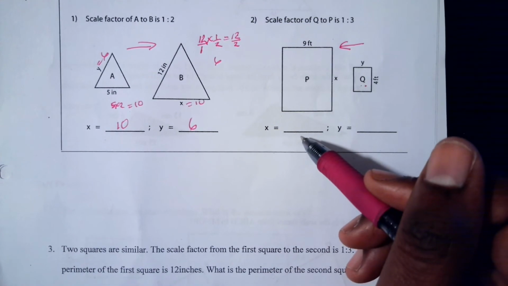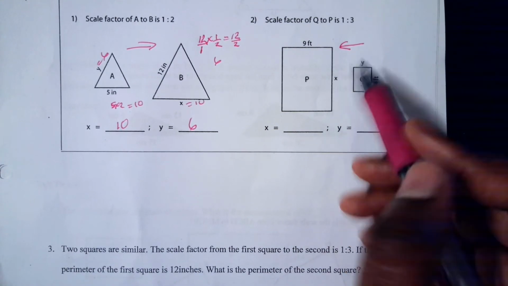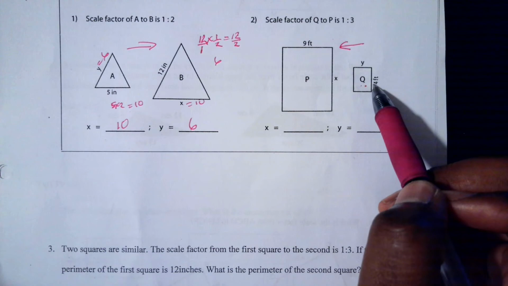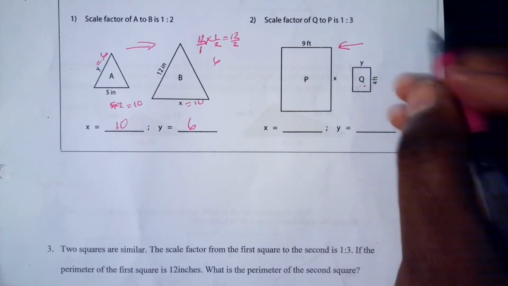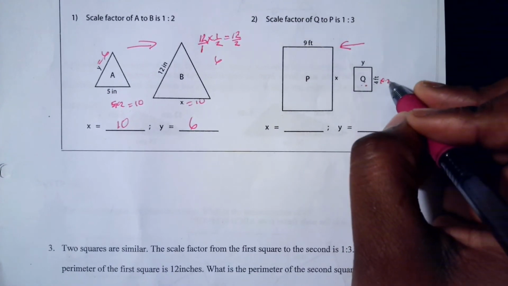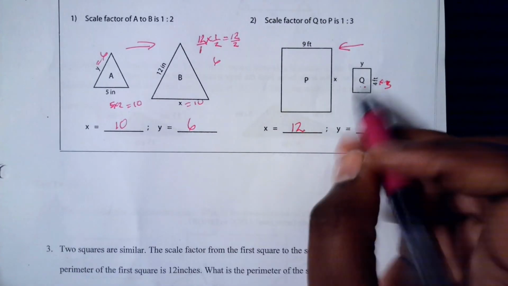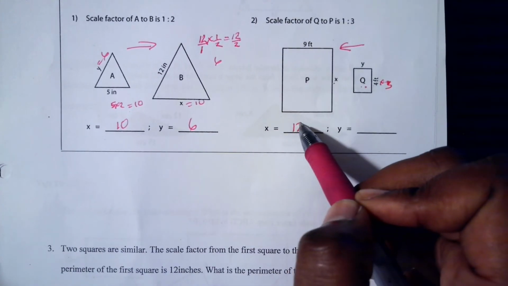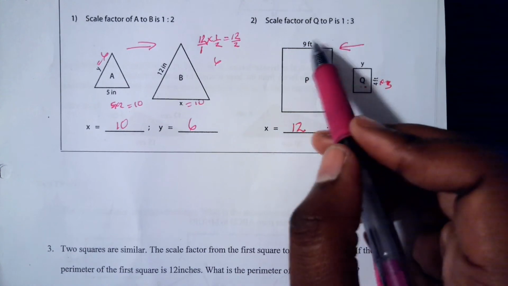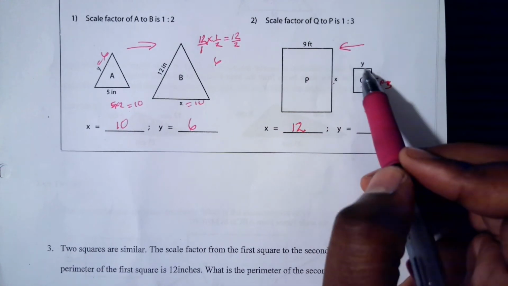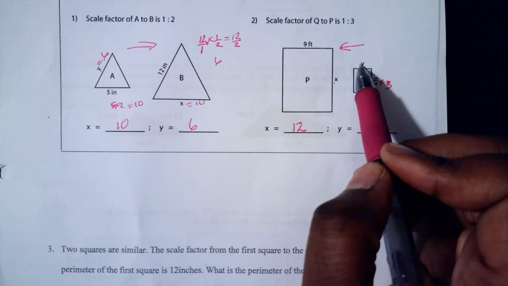Let's find X. If P is 3 times Q, to find X, we have to multiply the 4 here by 3. 4 times 3 gives us 12. So X is equal to 12. But if we want to find Y here, these two sides correspond.